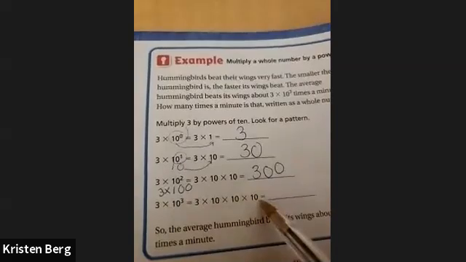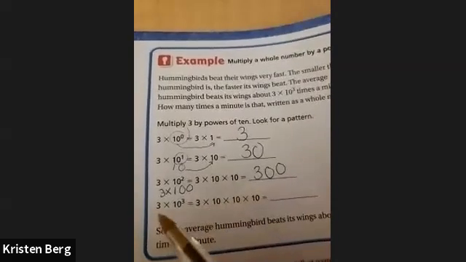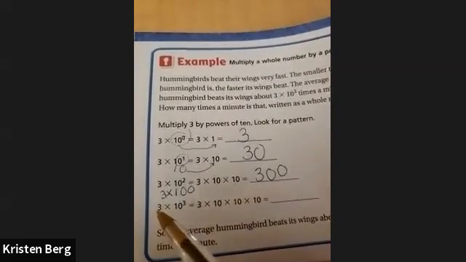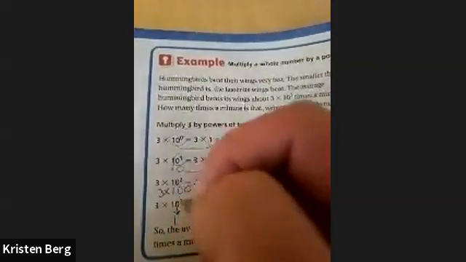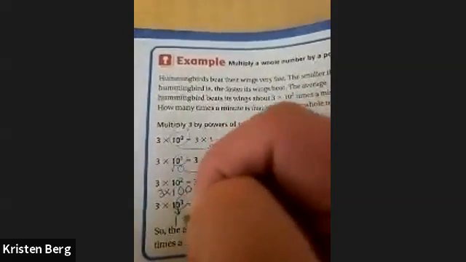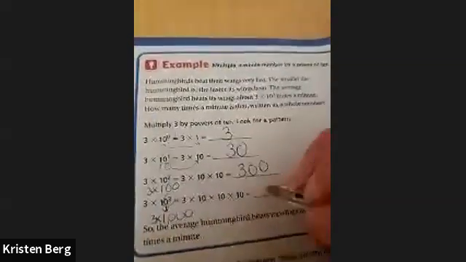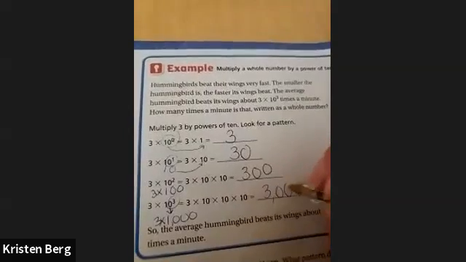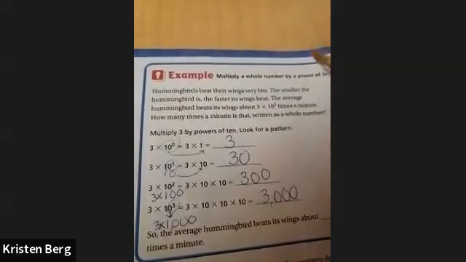Next one, the other thing you could do is you could do 10 to the 3rd power. You could write 10 3 times, and then multiply that as well as that 3, because that's still part of it. Or the quick way is a 1 with 3 zeros, 1, 2, 3. So that would be 1,000 times 3, which would be 3,000. And that is exactly what it wanted.